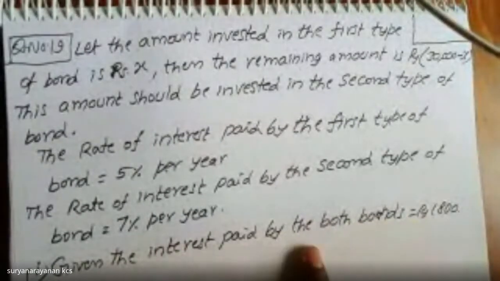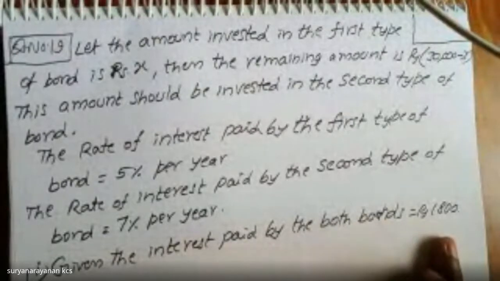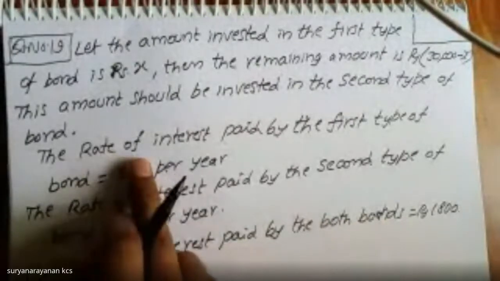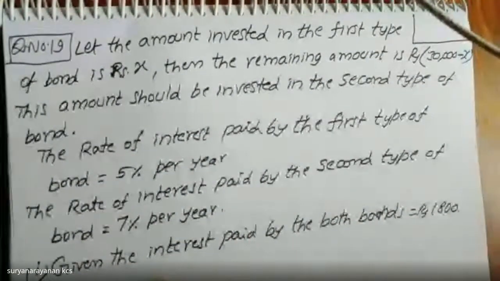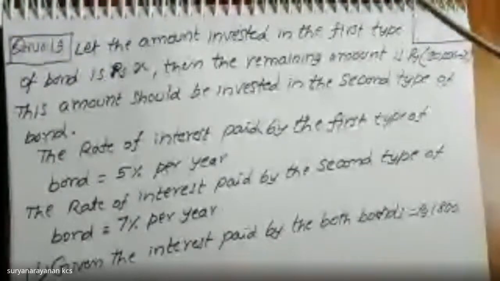The interest paid by both bonds is 1800. It may be paid by the first bond or maybe paid by the second bond. So we represent this information in the form of a matrix like this.